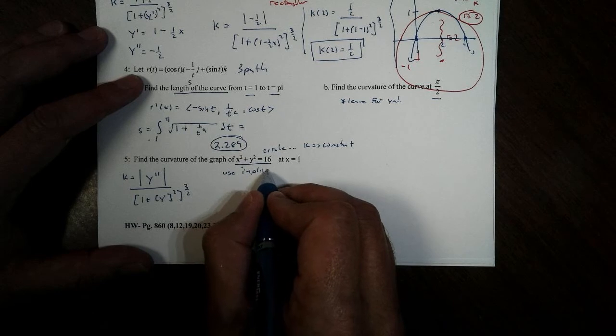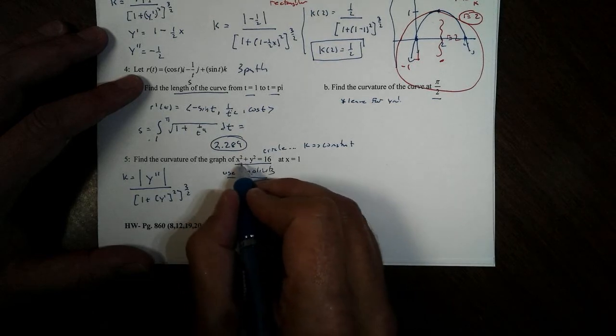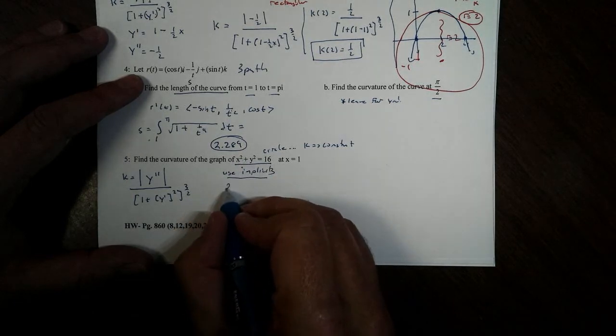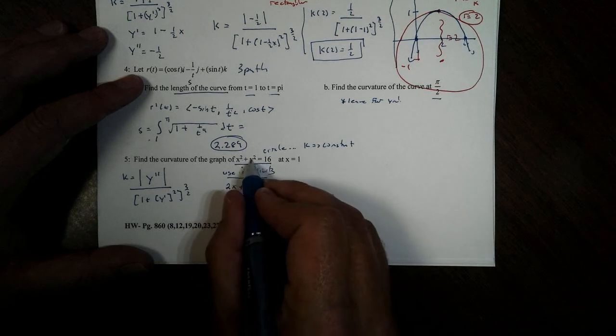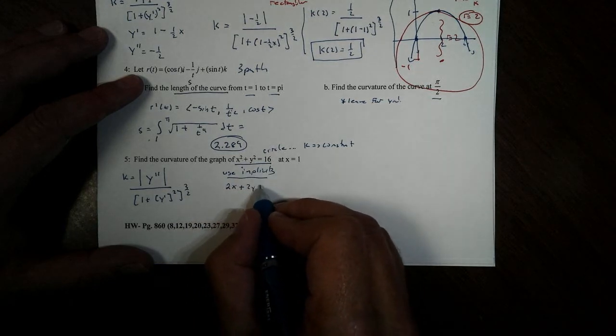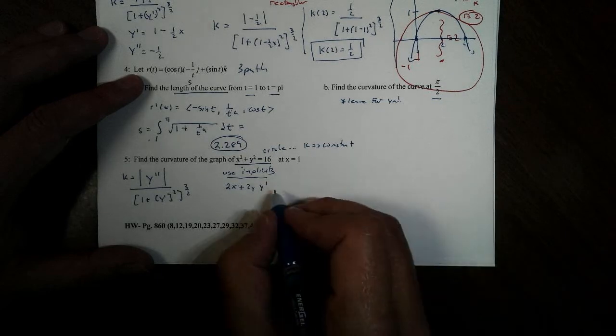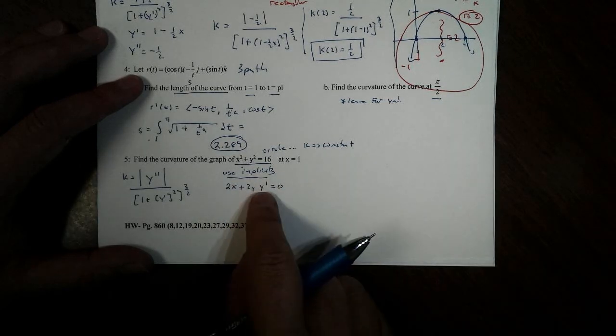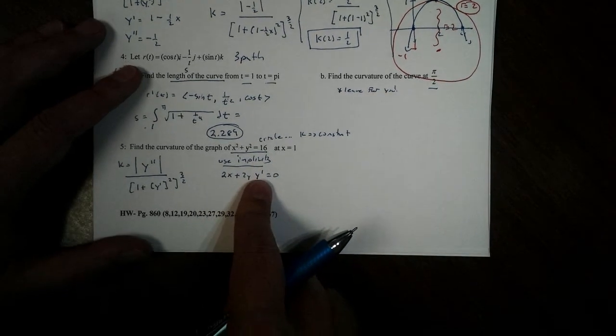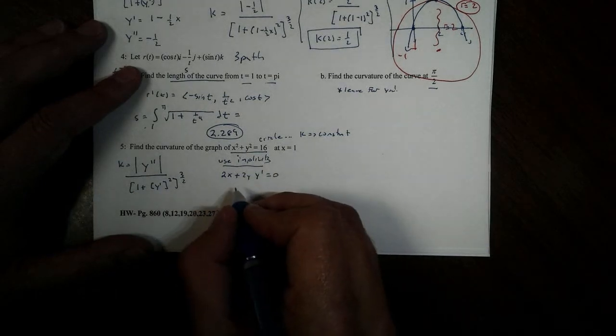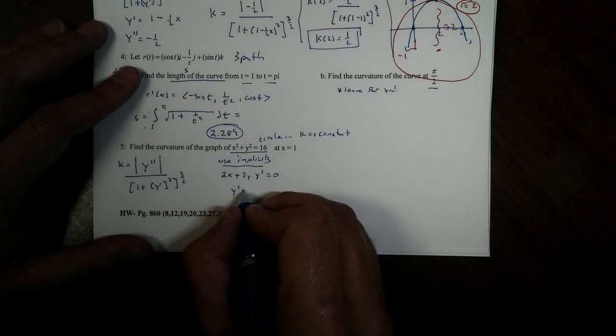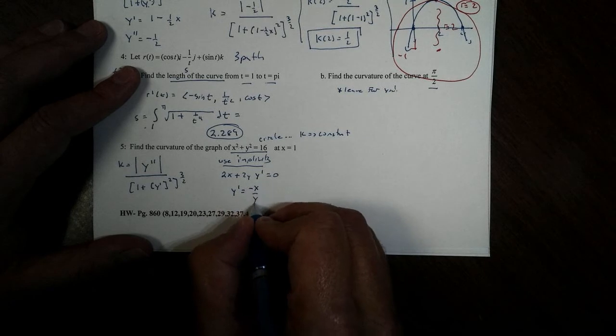You might remember this from last year. If not, that's okay, just pay attention. We take the derivative of x squared, we get 2x. Take the derivative of y, we get 2y, y prime, equals 0. Why don't you put dy dx? We don't need to anymore. We're already there. That's for last year. Solving for y prime, we should get negative x over y.